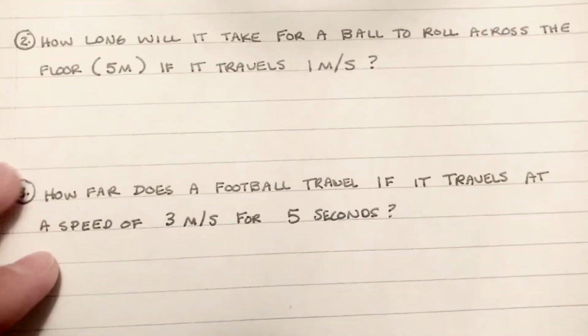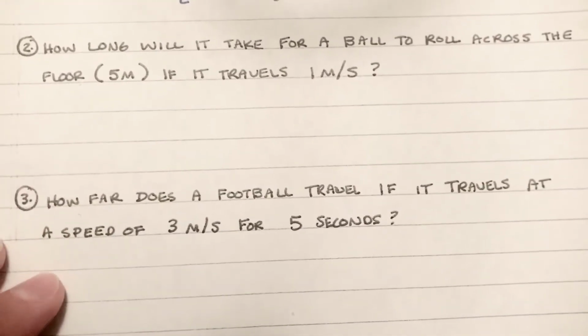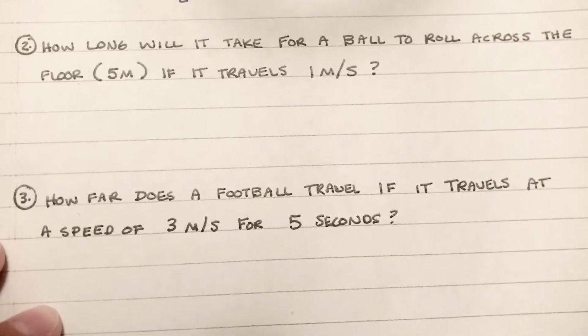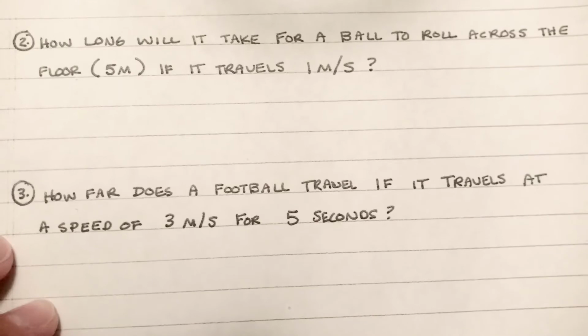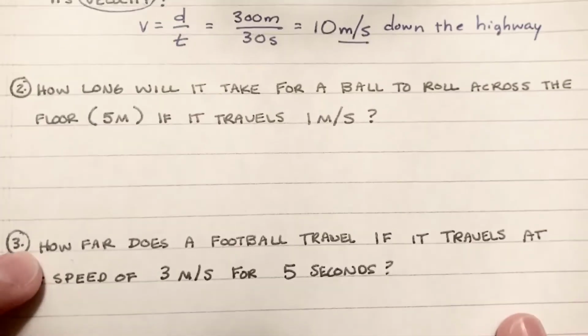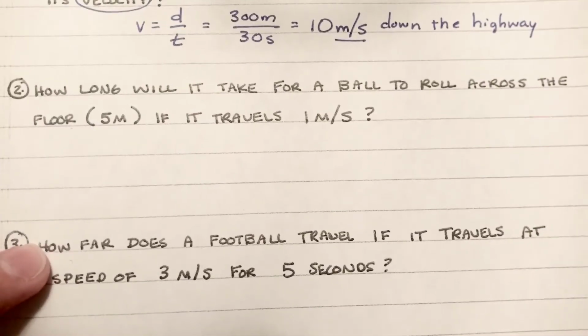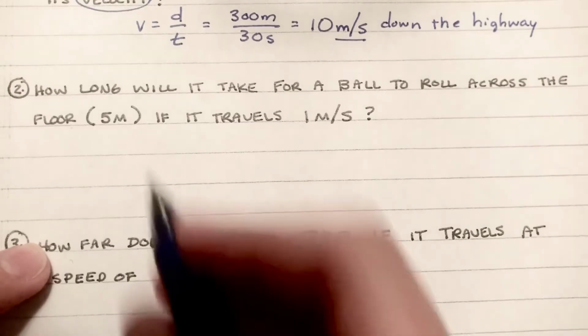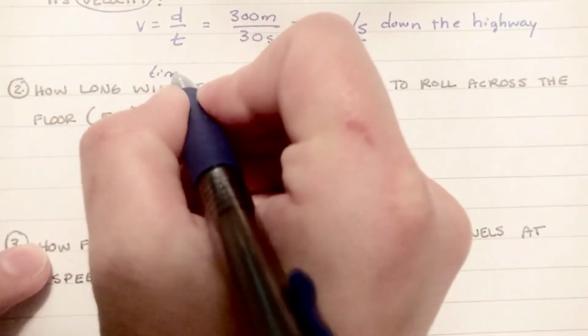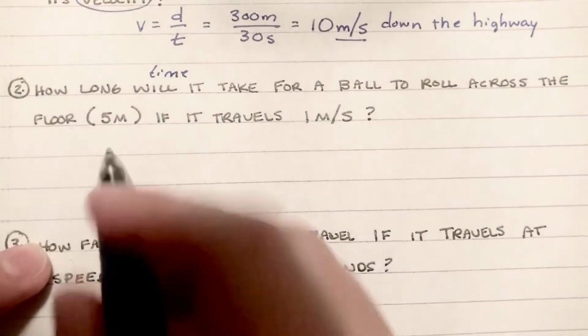Okay, example problem number 2. How long will it take for a ball to roll across the floor if that floor is 5 meters long, if it travels 1 meters per second? So it's asking how long it will take. So for this, it's actually asking us for time. How much time is it going to take?